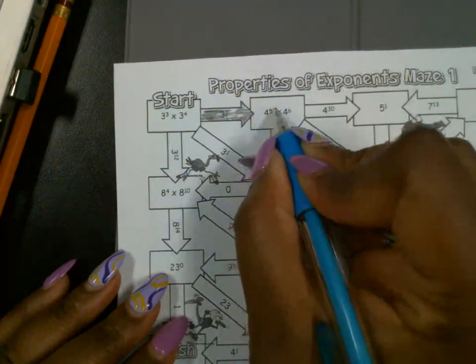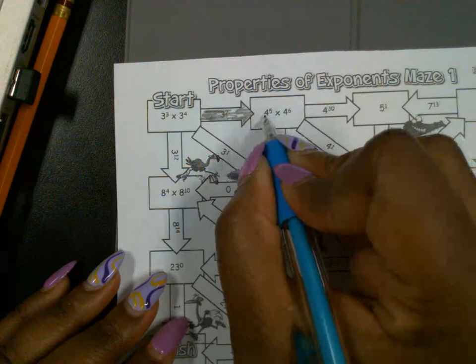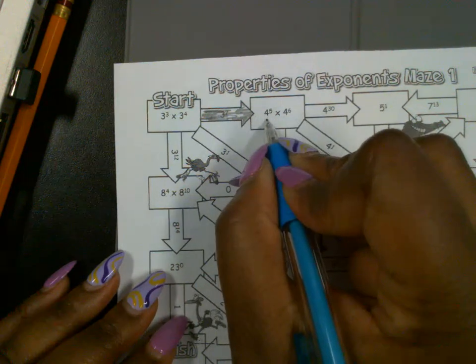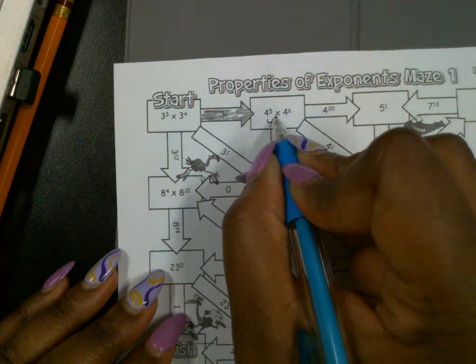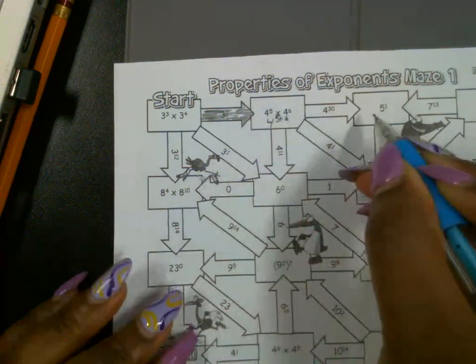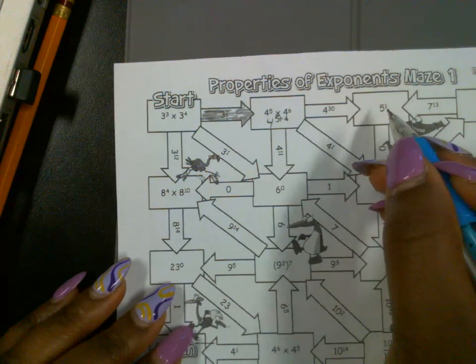All right, 4 to the 5th, 4 to the 6th. What do we do with the exponents here? Add. So what are we adding? 5 plus 6. What's 5 plus 6? It's 11.